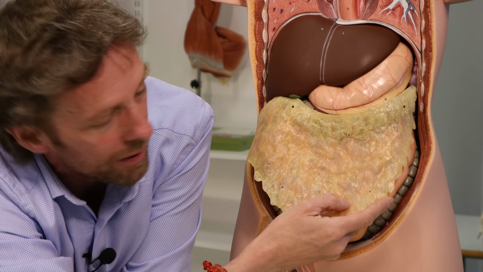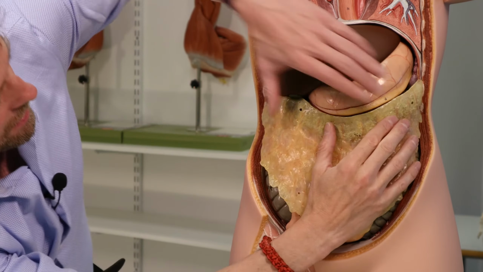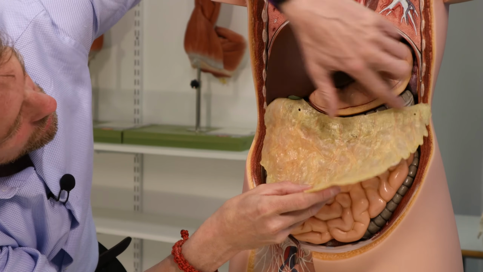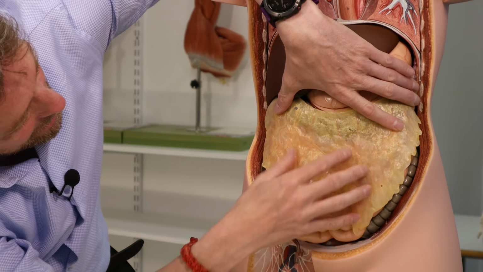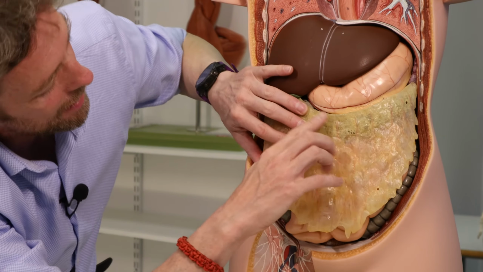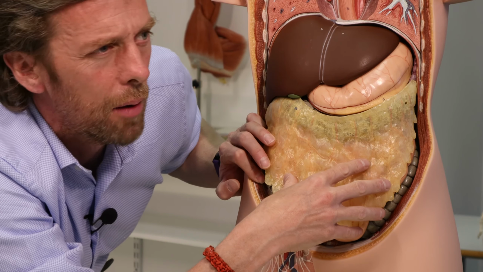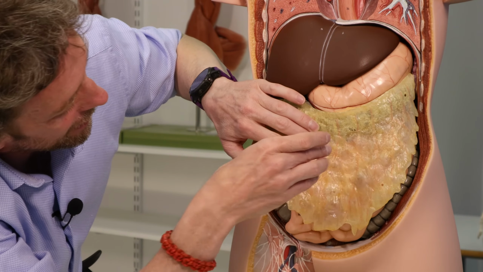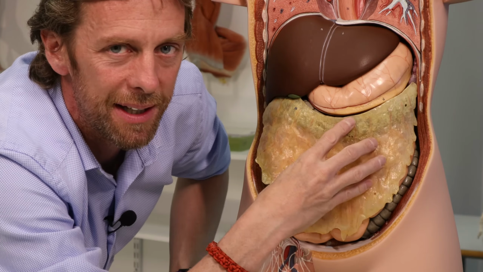This gets called the policeman of the gut. It's a connective tissue sheet that's hanging down from the greater curvature of the stomach, and it's covering all of these organs down here. It's layers of peritoneum, it's got fat in it, it's got blood vessels. Its job seems to be that if there is some inflammation in the bowel down here, it will adhere to that inflammation and help prevent it spreading too far.